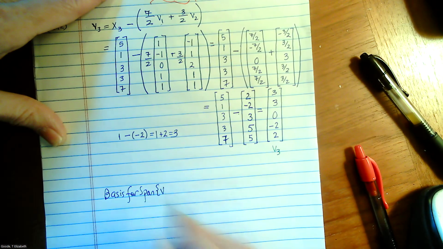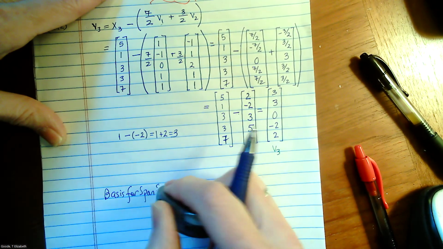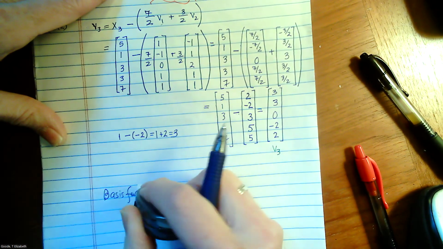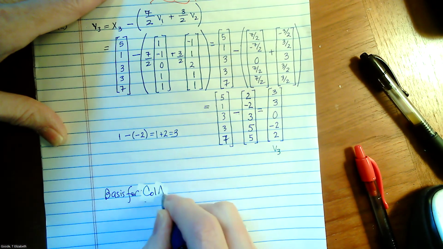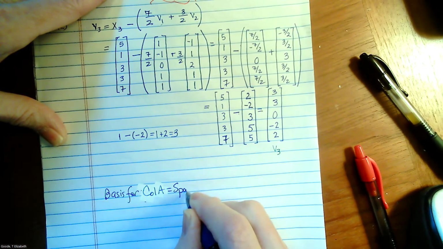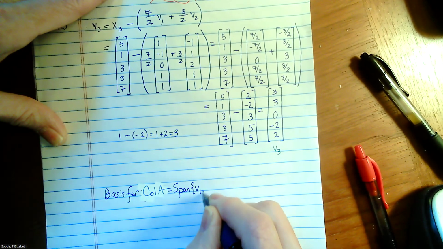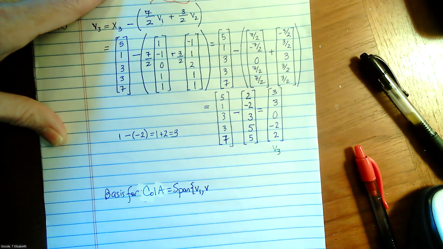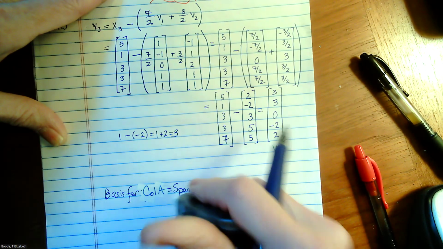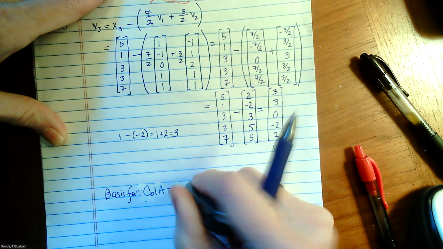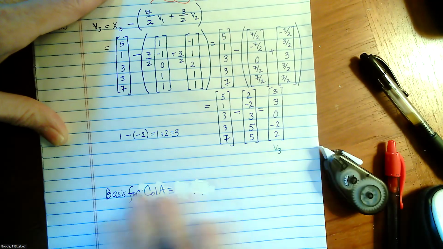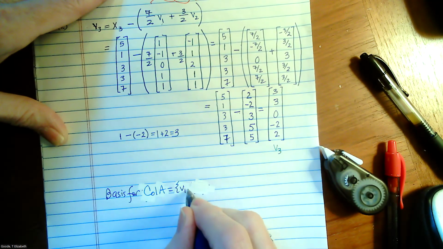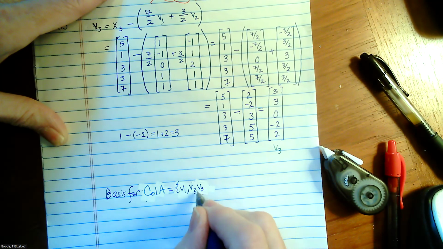for the span of the original. Actually, it's a basis for column A. We can just say that. The whole column A is the span of that. We just want the basis set. We don't need to say span here. So it's V1, V2, V3, and we found them.